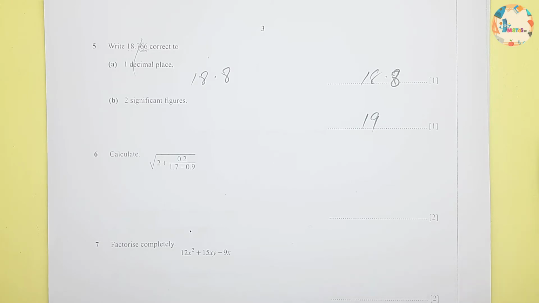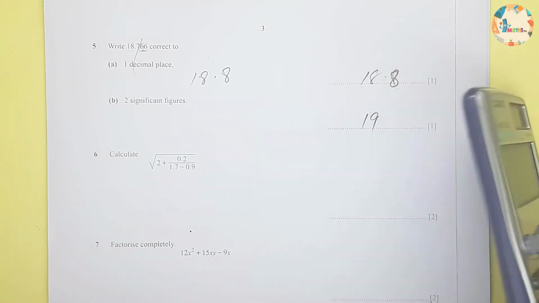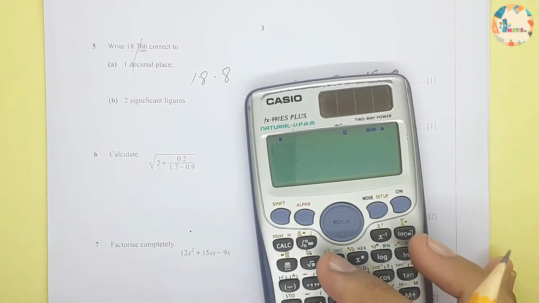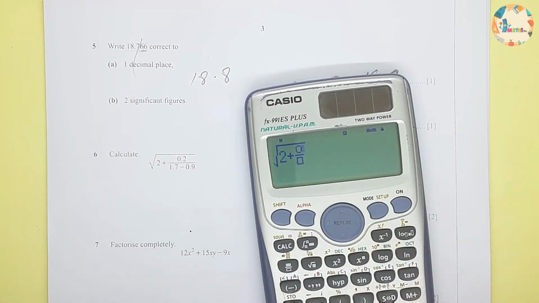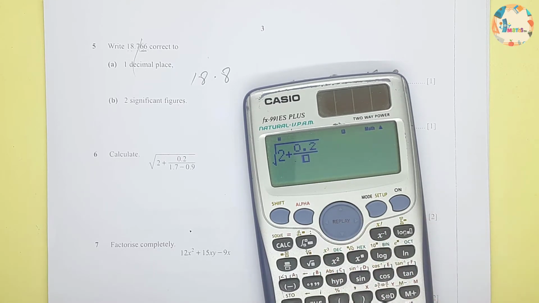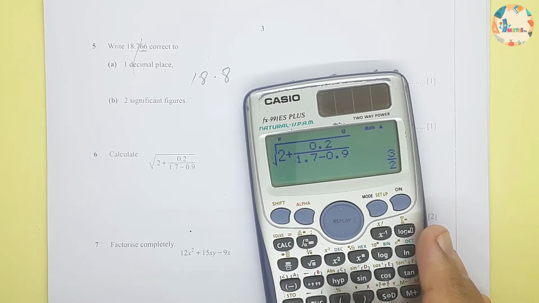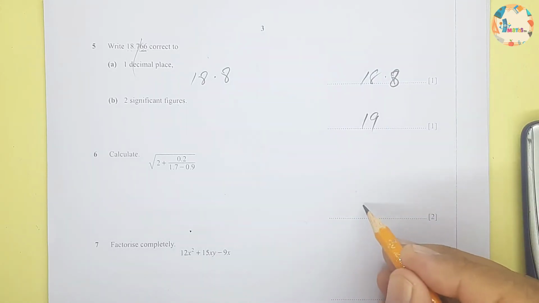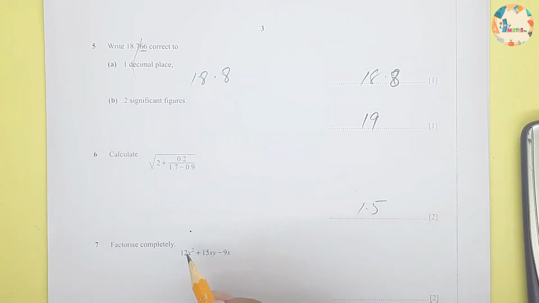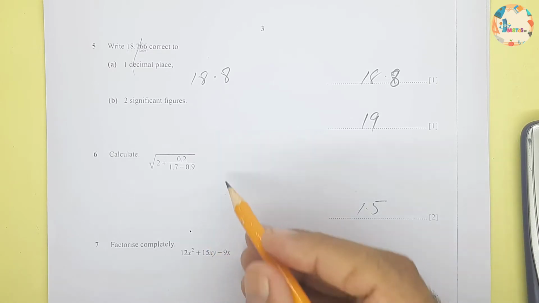Then question number 6 is calculator use, and we are writing 2 plus the fraction 0.2 over 1.7 minus 0.9, and this will give us 3 by 2, or we can write it as 1.5. So it will be 1.5 or 3 by 2.